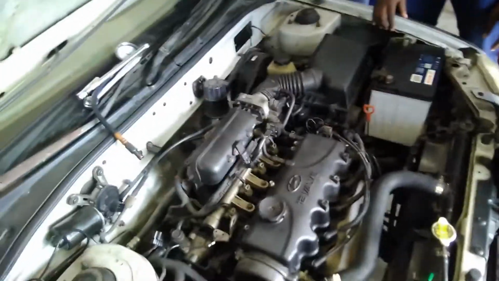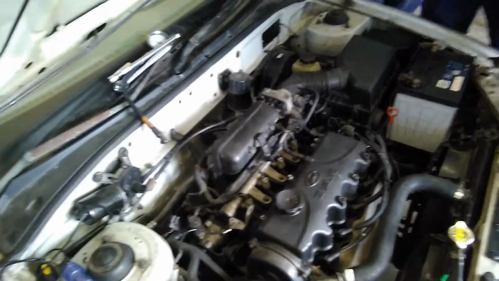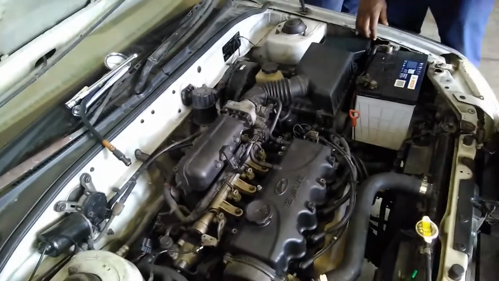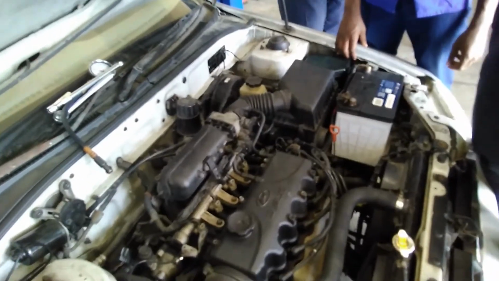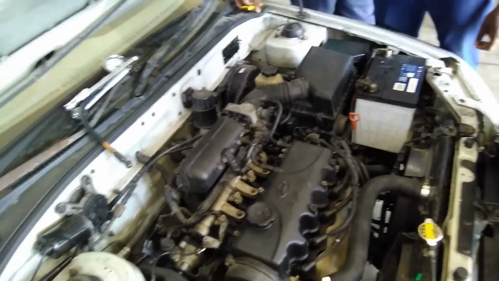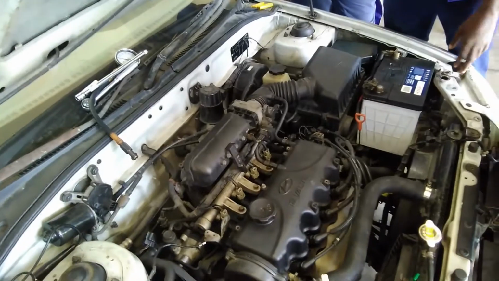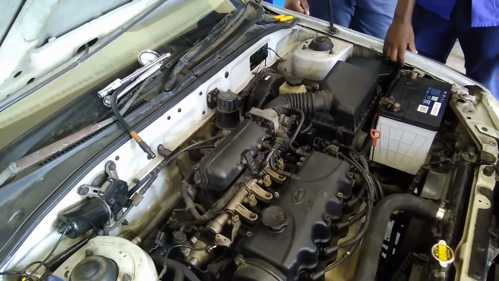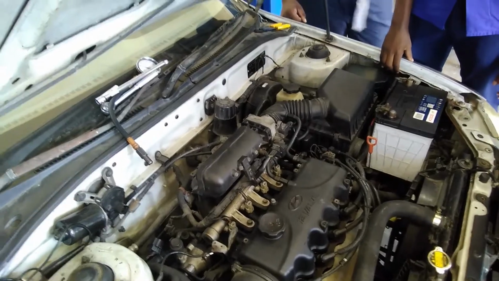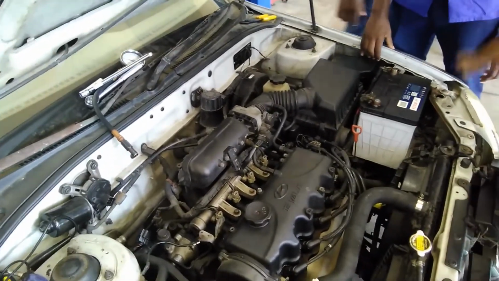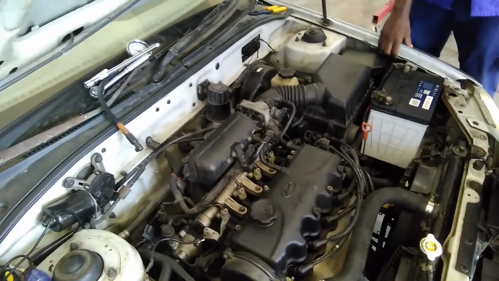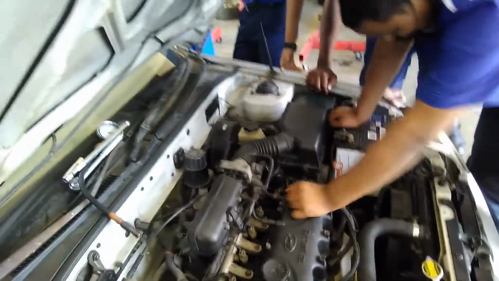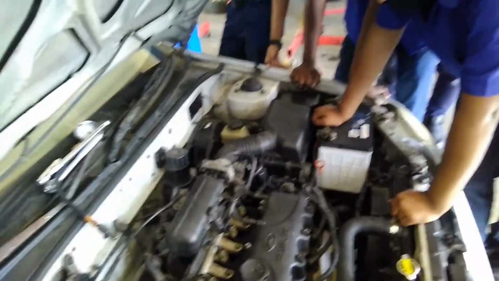So how do you depressurize the system? Take out the regulator? How do you depressurize the fuel system? You crank the engine. Wouldn't you just open the gas tank? No. How do you depressurize a fuel system, class? We did this as a practical.